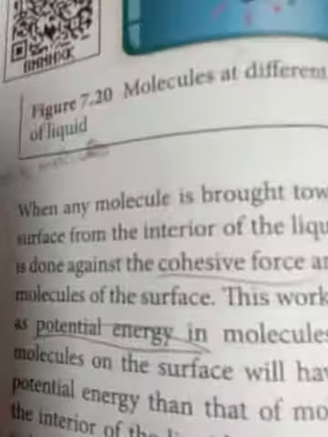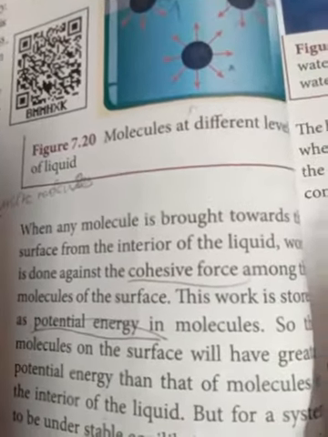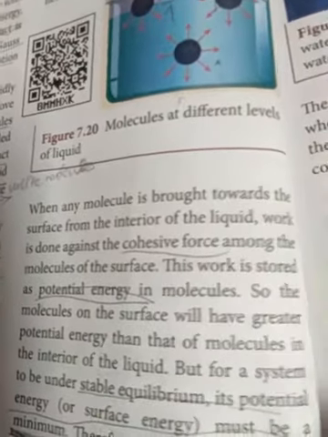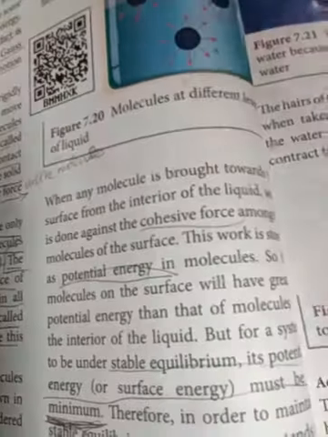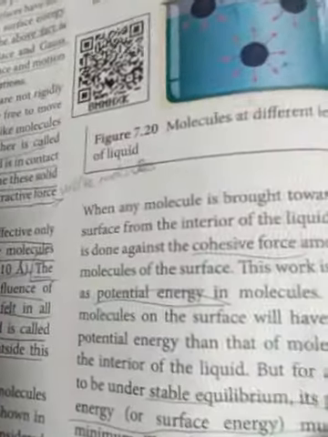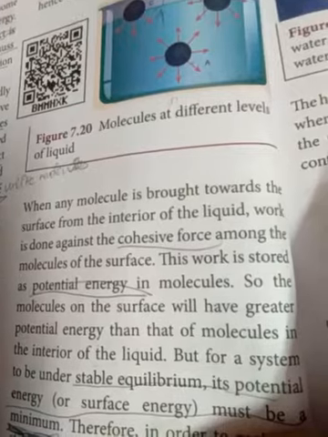Okay, so next you see that when any molecule is brought towards the surface from the interior of the liquid, work is done. That molecule interacts, and what surface tension means is that work is done. That work is stored as potential energy in the molecules.